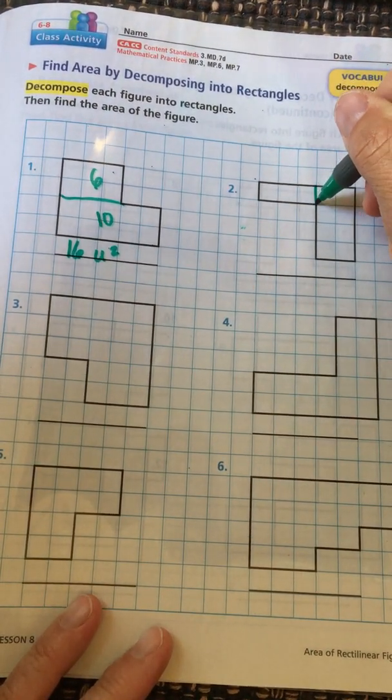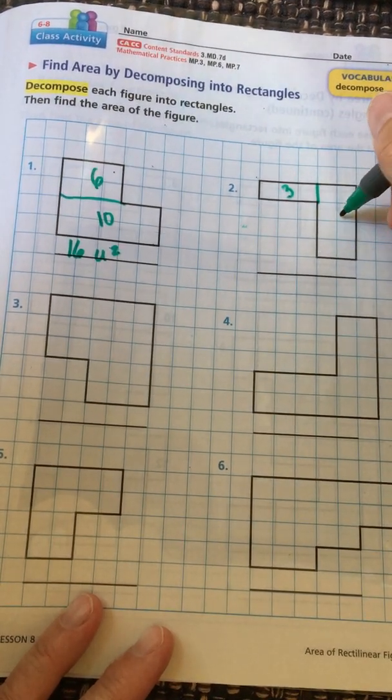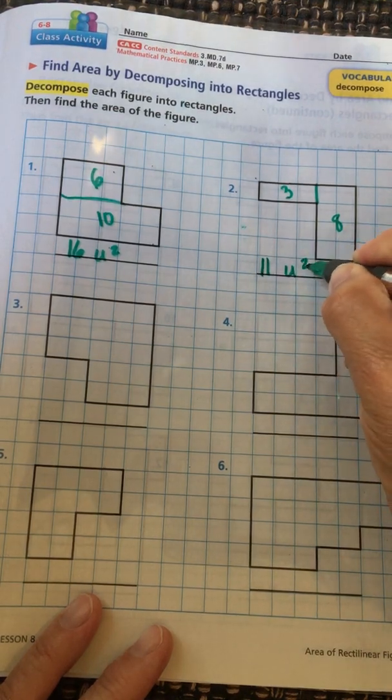So I could do this. 1 row of 3 is 3. 1, 2, 3, 4 times 2 is 8. 3 plus 8 is 11 units squared.